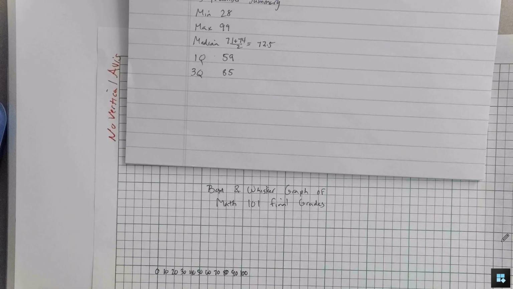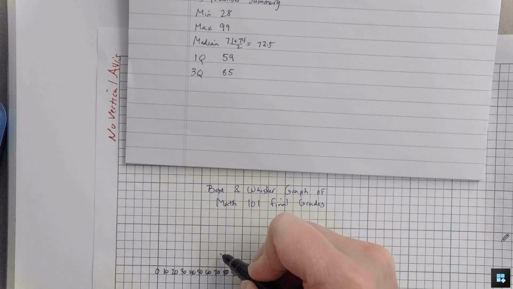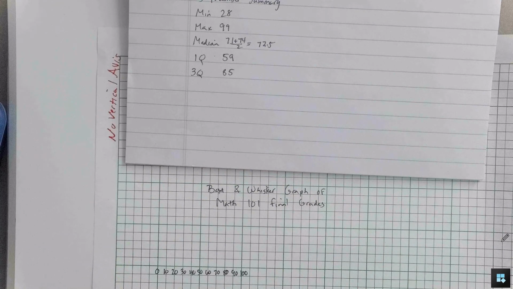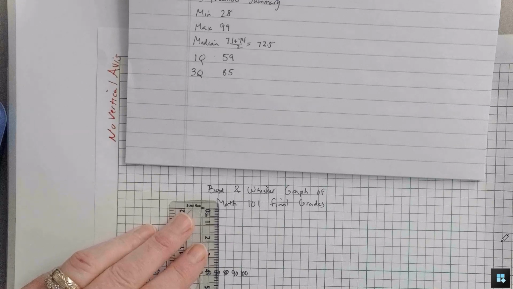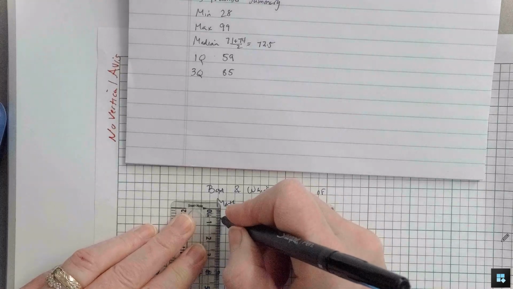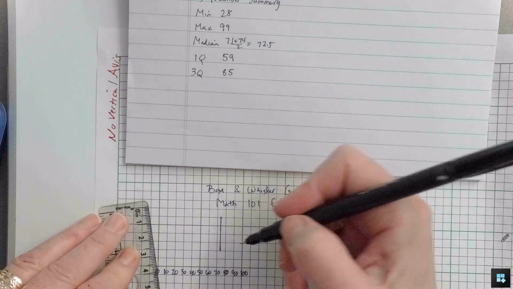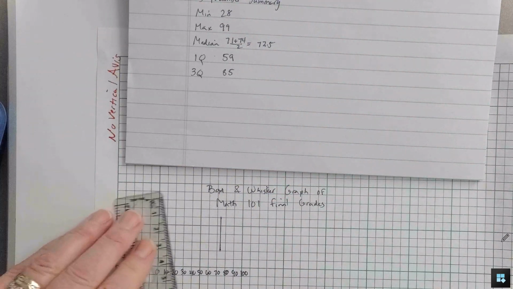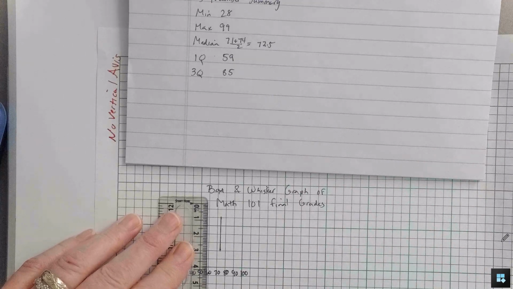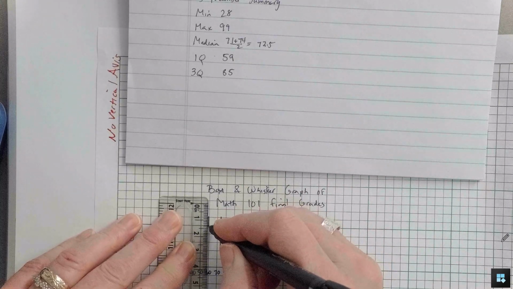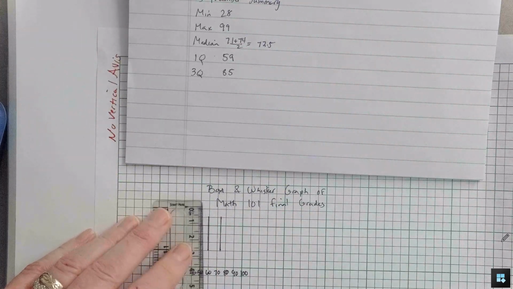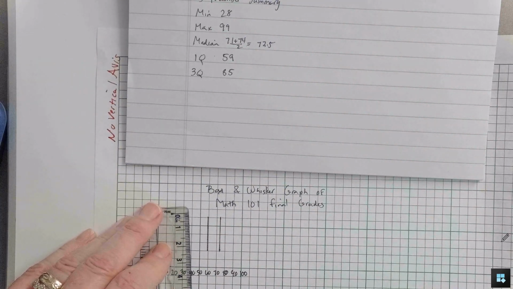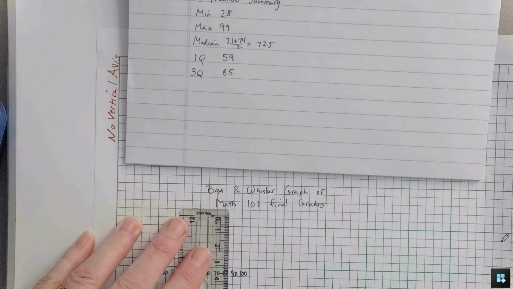Okay, so mark off the 28. No, mark off the median first, right? Get your box set up. So 72.5. I'll make that 4 units tall, and remember halfway through is going to be 75, so you want to be half of half through the box there. So that's your median. And then the first quartile is at 59, so that's very close to the 60. Just this side of the 60. Third quartile, 85, so halfway between the 80 and the 90.